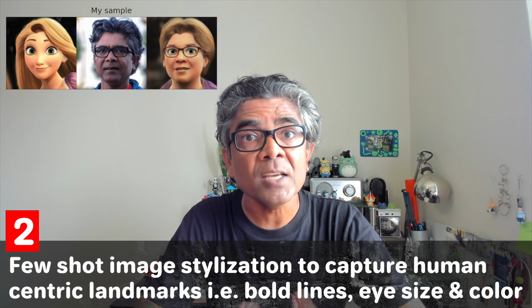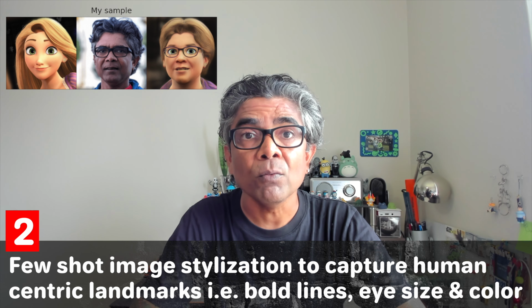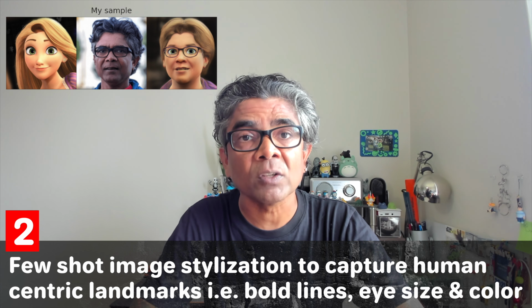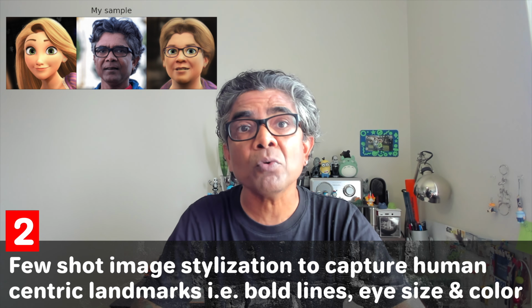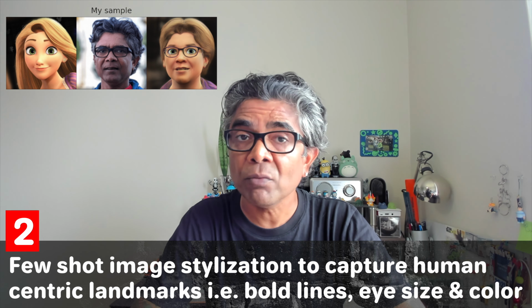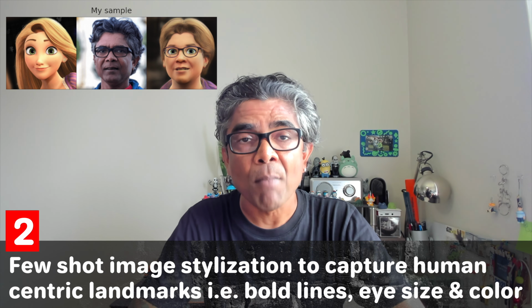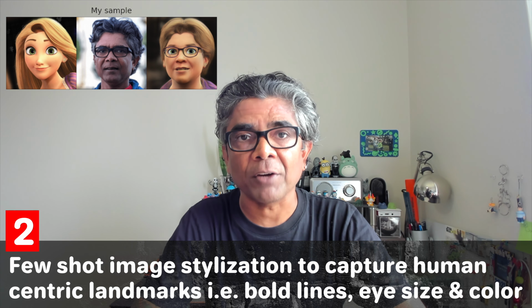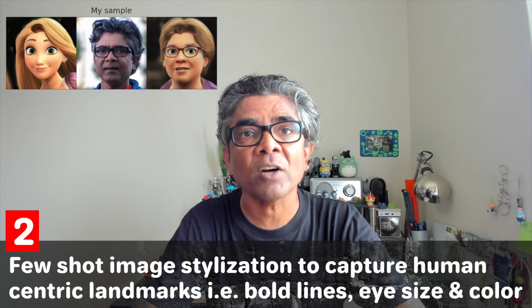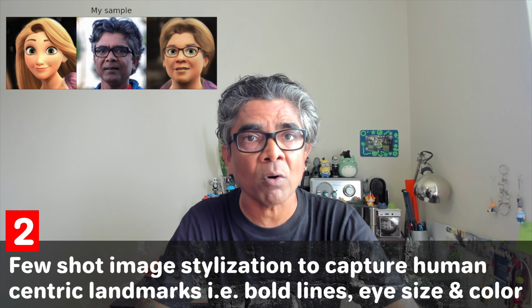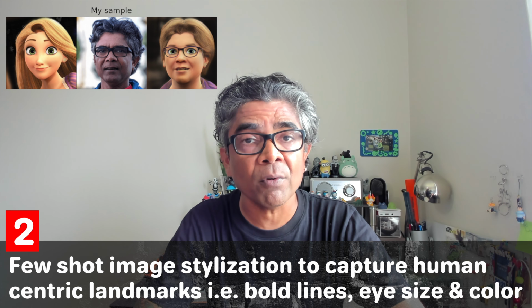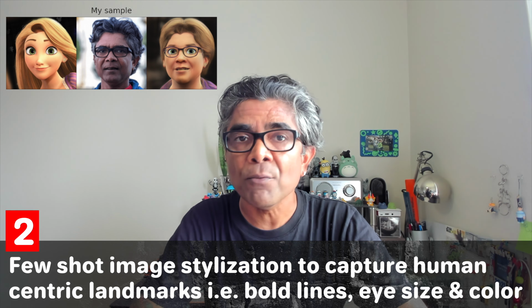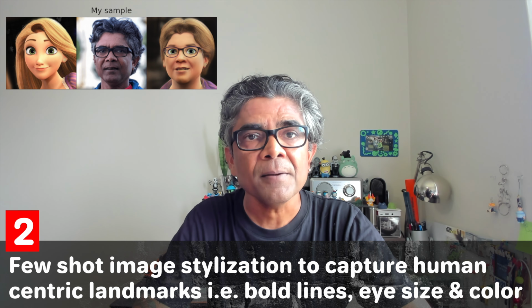Besides that, the facial line which has darkness or the width. So with the JoJo face stylization AI model, you will find the model is able to extract these facial landmark features, which are very important for the human eye to decipher or to understand, very nicely.